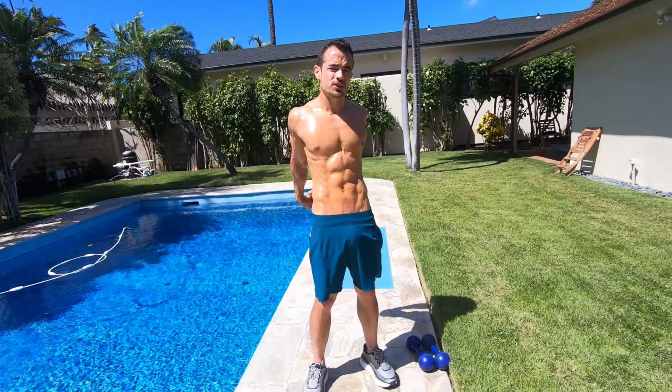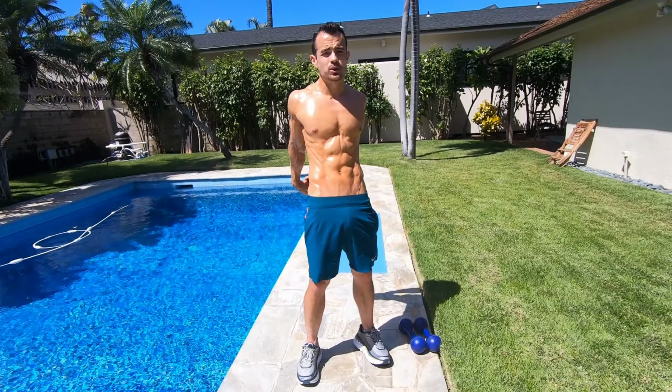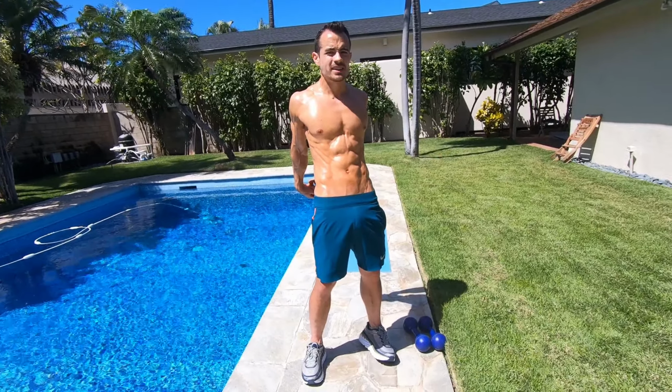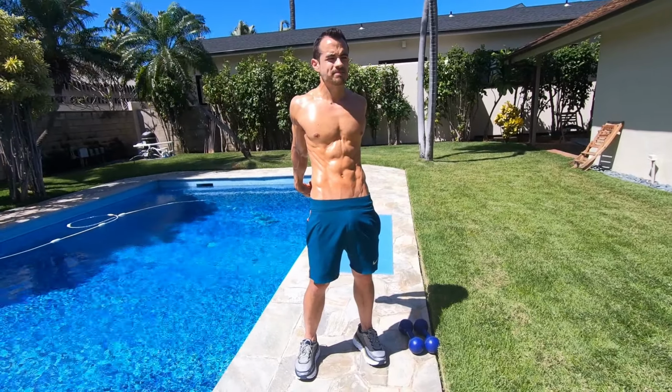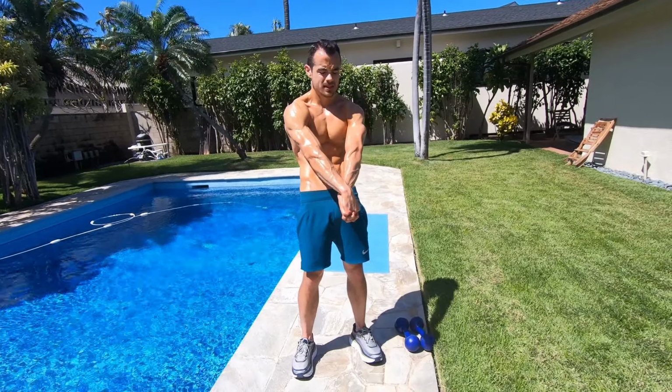And the front of the shoulders are really more important for injury prevention. If you ever dislocated a shoulder or know anyone who has, you'll know that the shoulder dislocates forward. So stretching and building these muscles in the front will help protect you from that type of injury. One more in the front.